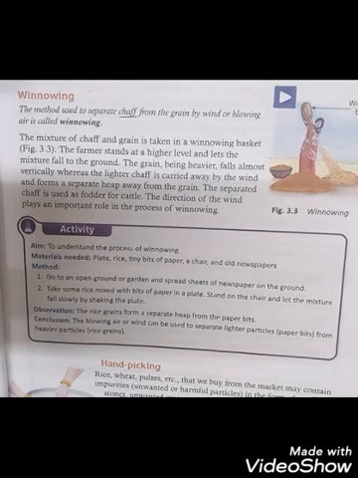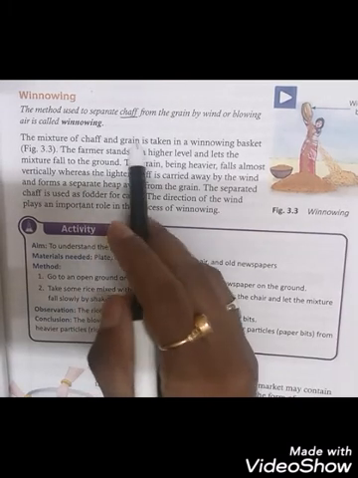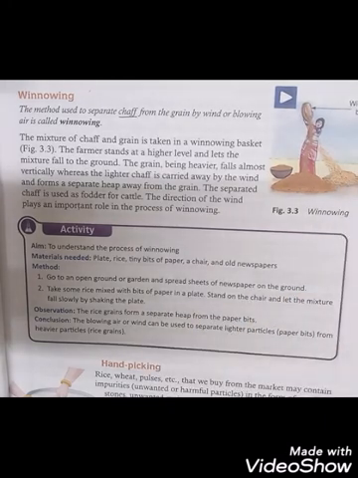Winnowing. Now, in this process, what happens? A winnowing basket with a mixture of chaff and grain is taken, and the farmer or the family members will stand at a particular height and allow the grains to fall on the ground. The lighter chaff will be carried away by the wind and separated from the grains.